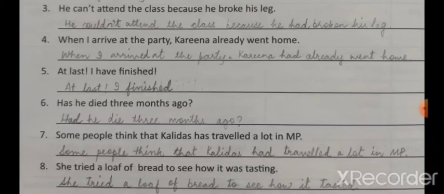Has he died 3 months ago? Since the sentence has to be written in the past tense, we will write, had he died 3 months ago, question mark. Some people think that Kalidas has traveled a lot in MP. So here, some people think that Kalidas had traveled a lot in MP.